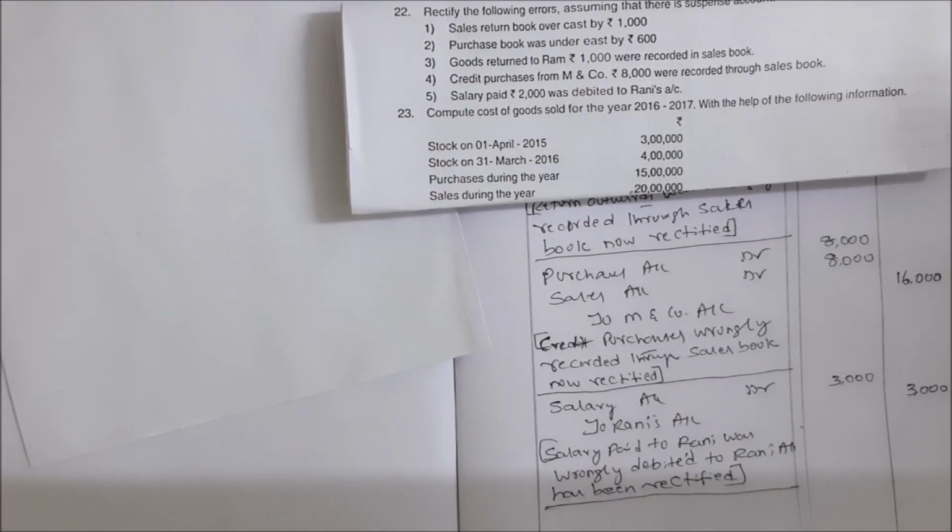So these are the journal entries that you have to pass when you have suspense account.